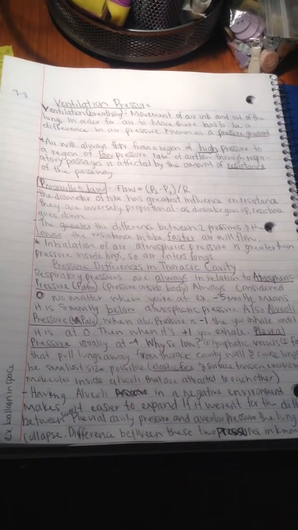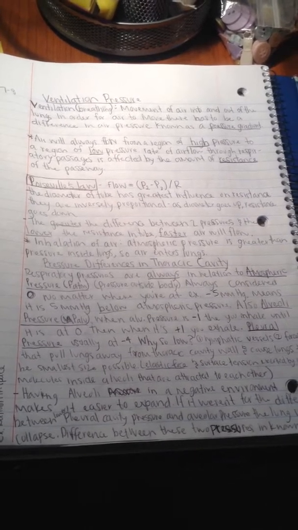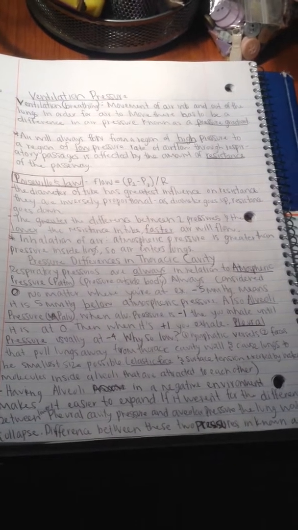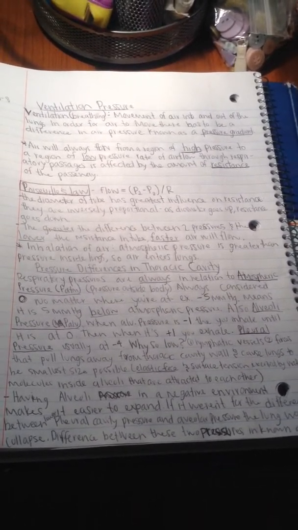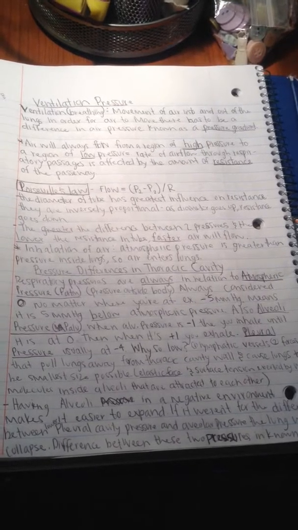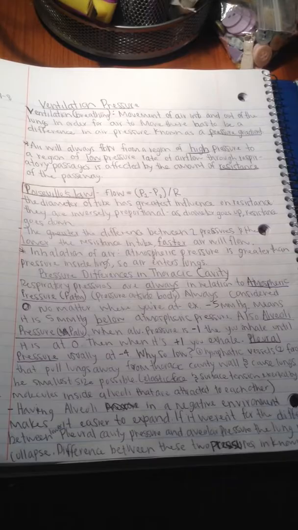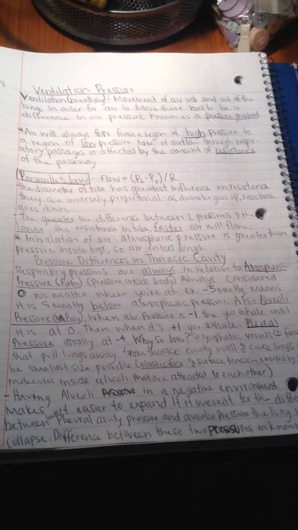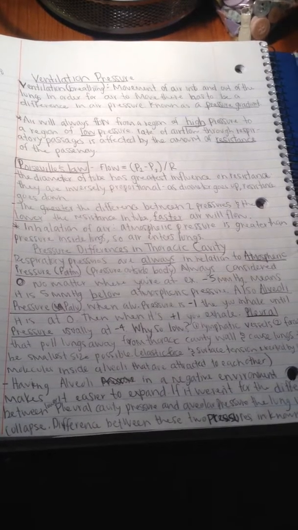And then the pressure on the inside is called the alveolar pressure. That is at a -1. And so it always seems to be a little below the atmospheric pressure. And then you have the pleural pressure, which is usually at -4.